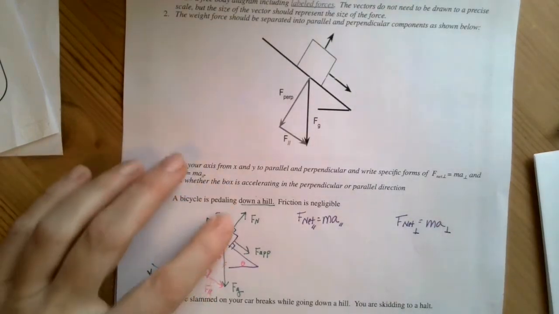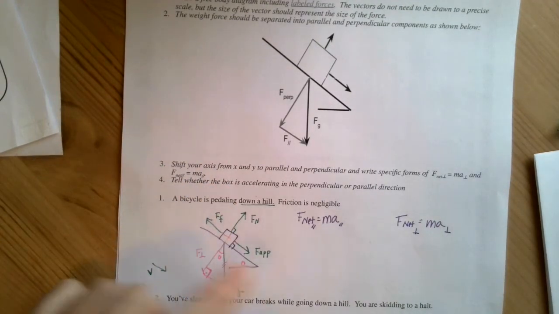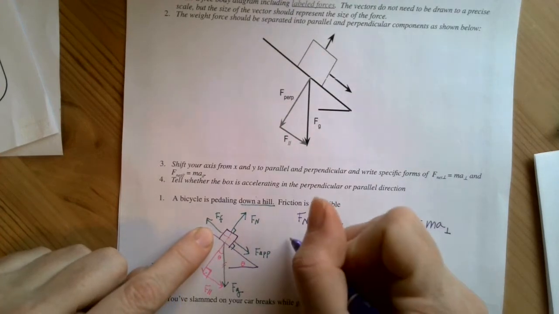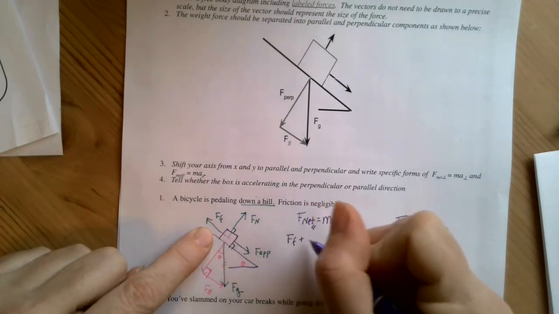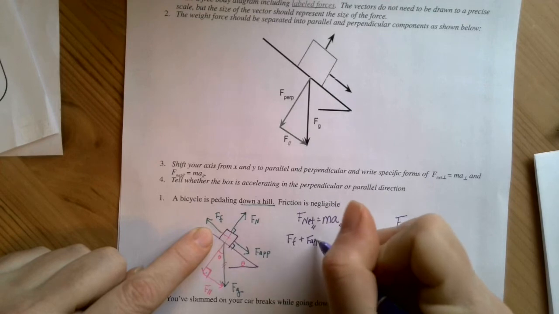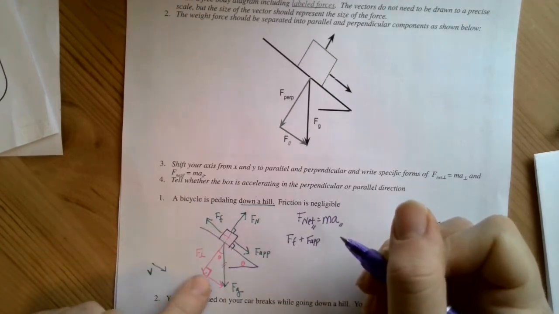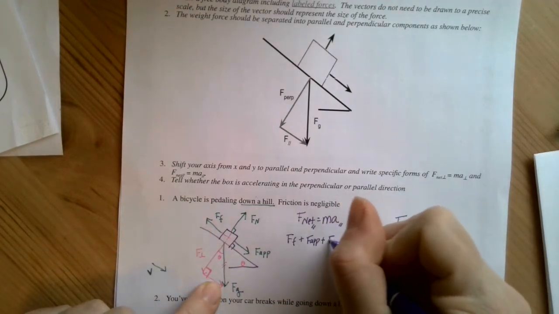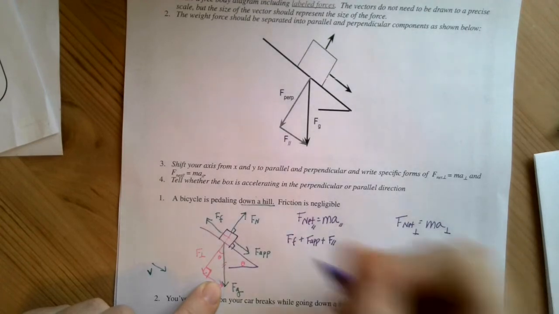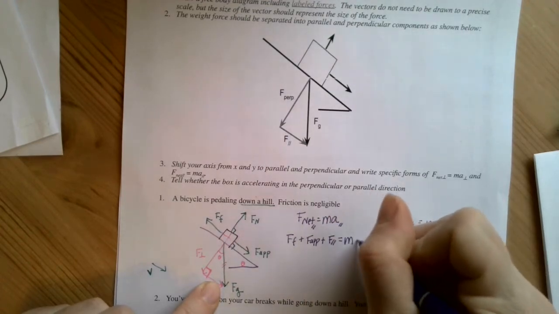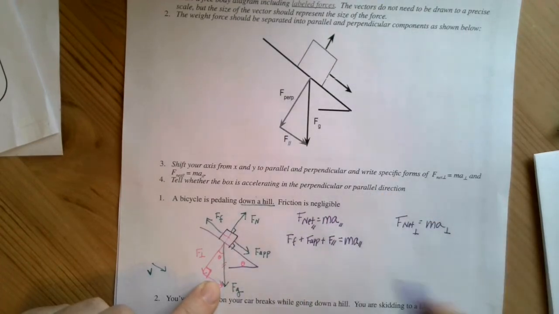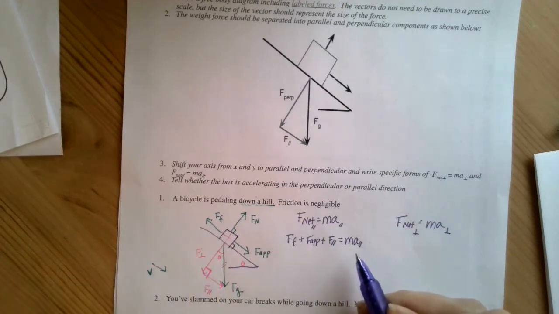So looking at my picture here, in the parallel direction, I have three forces. I have a friction force, an applied force, and also the parallel component of the weight force. Some of these we expect to be negative, but there. And these all add up to m a parallel. We don't know whether this is accelerating in the parallel direction, so we're going to leave this alone.